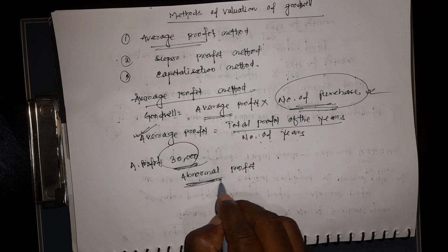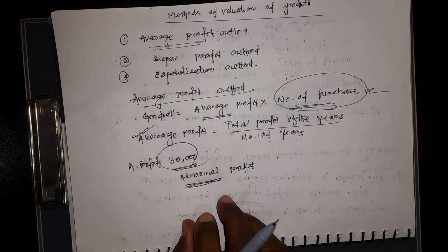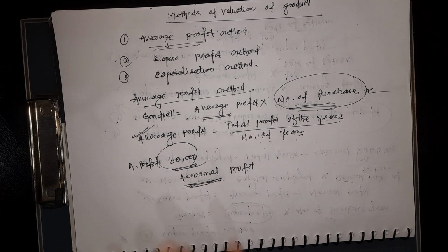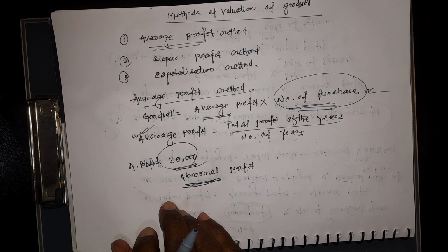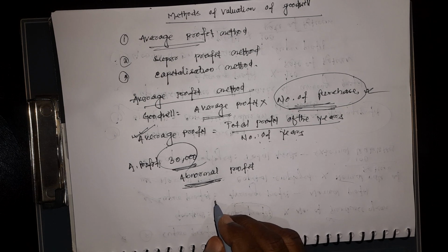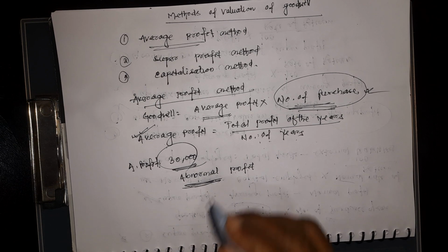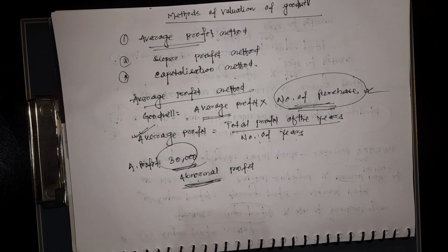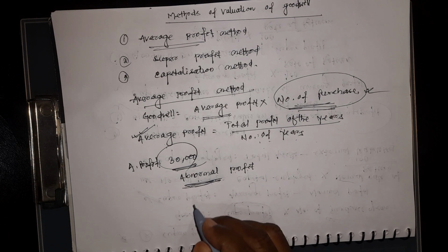So whenever the profit includes abnormal profit, we have to deduct it. Sometimes it happens, suppose in a specific year the firm sold an old machine, and through the selling the firm earned a gain of rupees 20,000. This is abnormal profit.